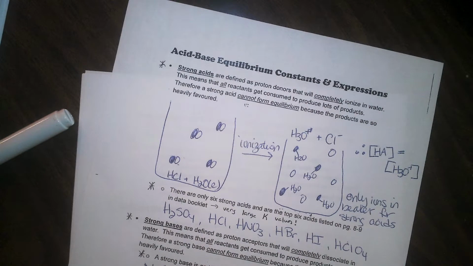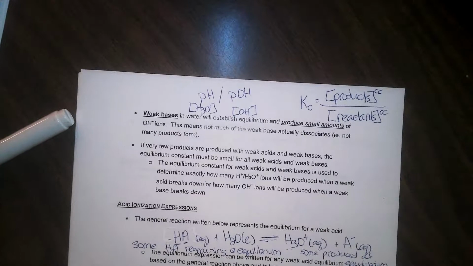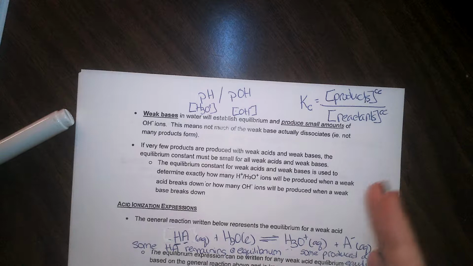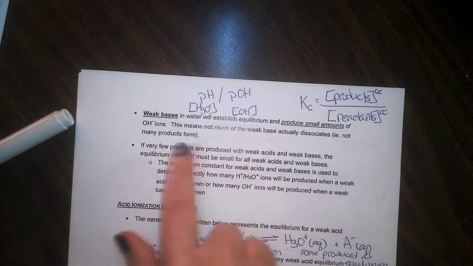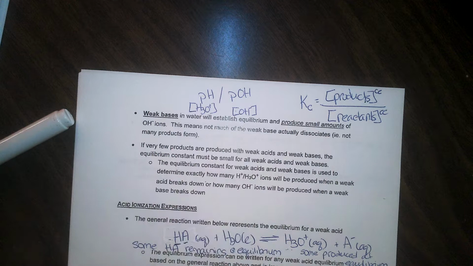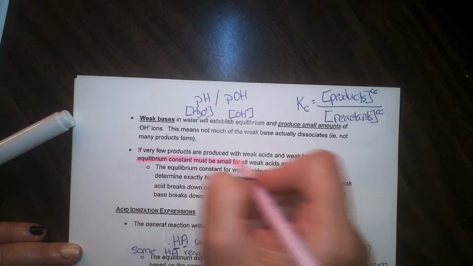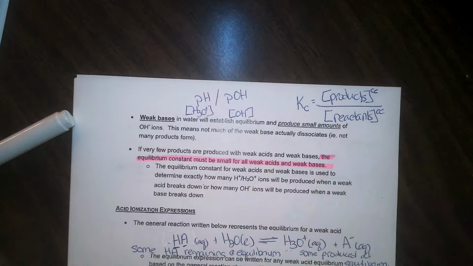Where did we say that? Yeah, I just read that. The equilibrium constant must be small for all weak acids and weak bases.